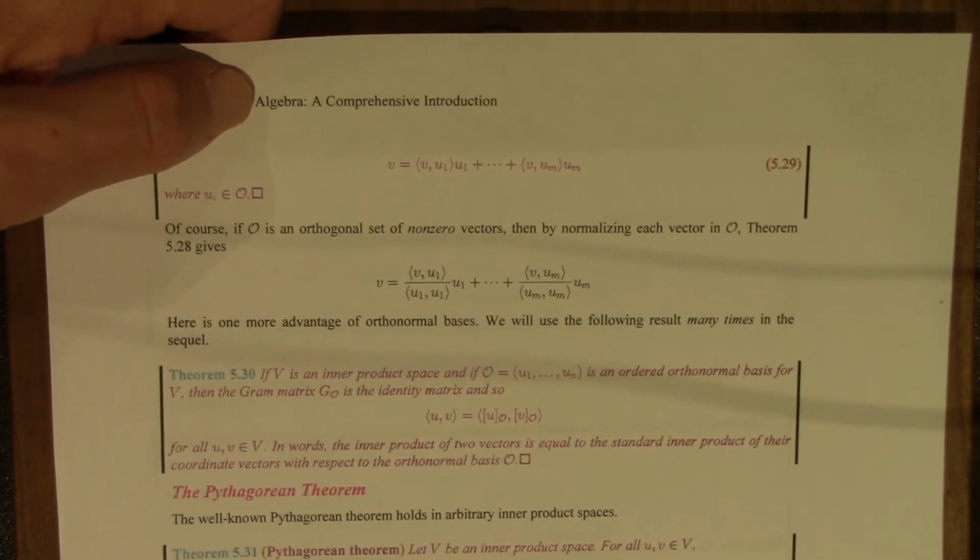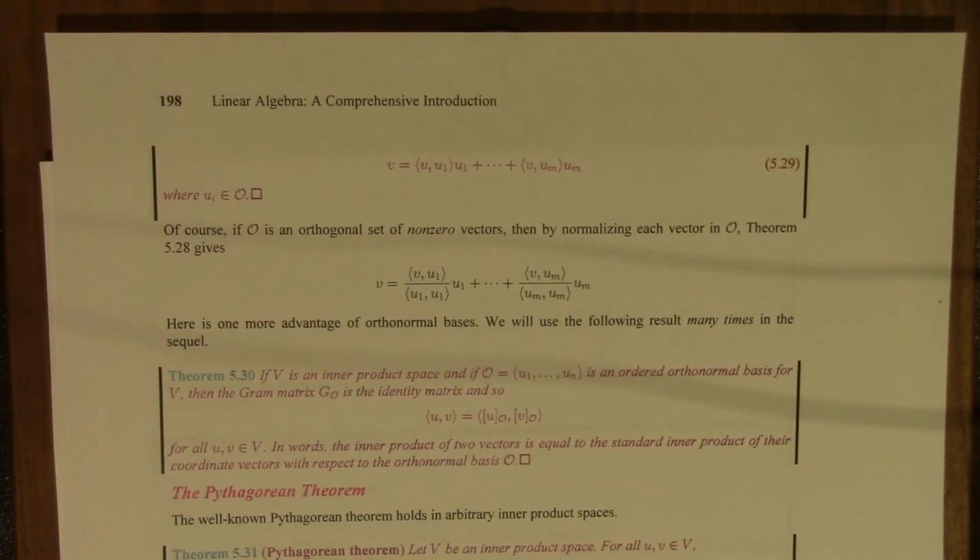So, to recap, when you have an orthogonal set of non-zero vectors, or in particular an orthonormal set of vectors, it's very easy to represent every vector in the span of that set as a linear combination. The coefficients are very easy to compute. They're just the inner product of the vector with each of the vectors from the orthonormal set.